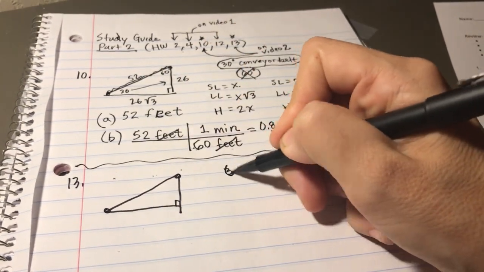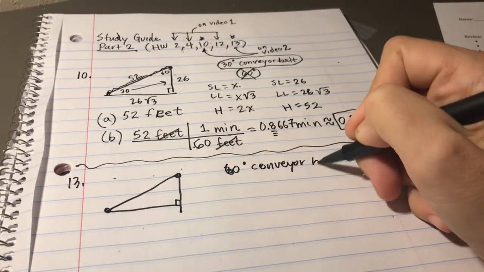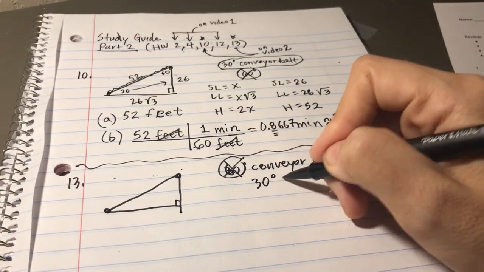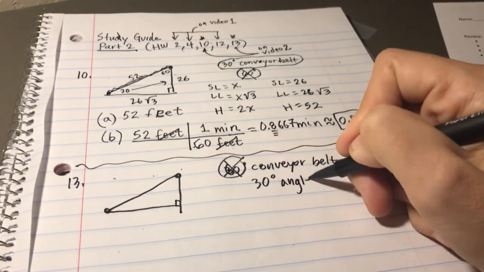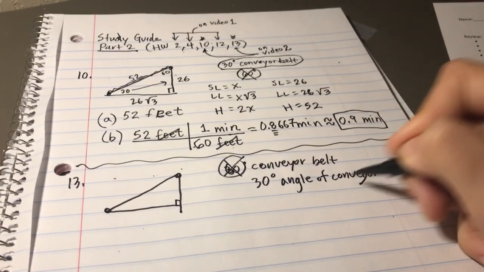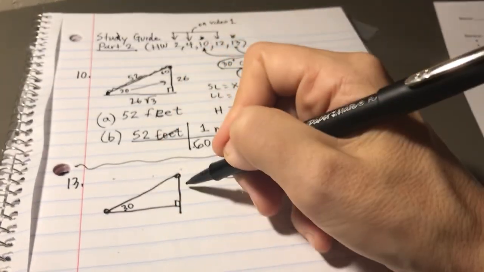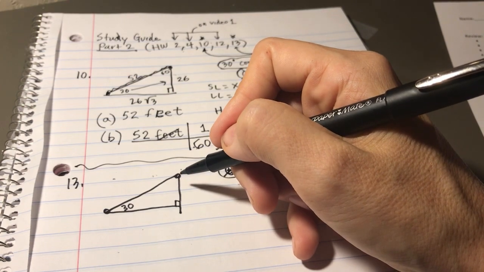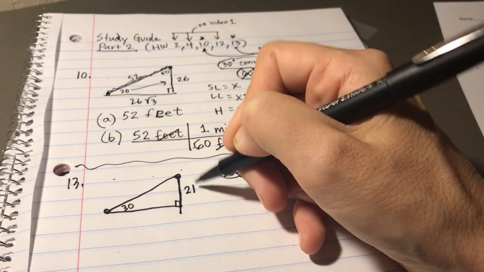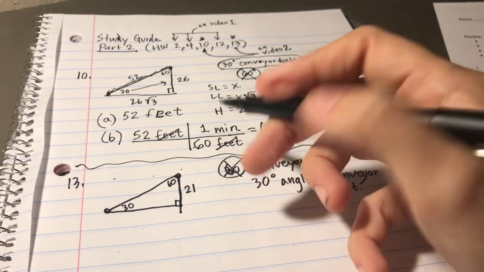I'm going to make the 60-degree conveyor belt, and I'm going to change that to a 30-degree angle from the ground of the conveyor belt. Okay, so if this is 30 degrees, now they've changed the height of the conveyor belt off the ground to 21 feet. So that would be the altitude, so that's good. That would be 60. And I have 3 different size angles that are 30, 60, 90.